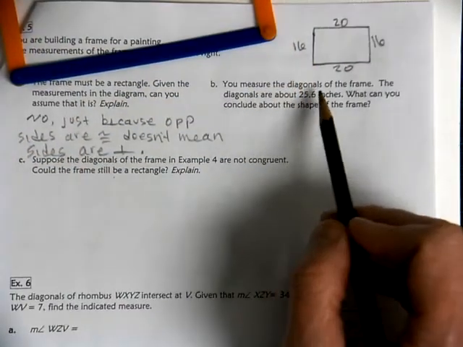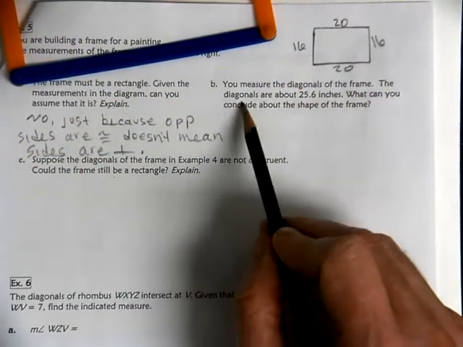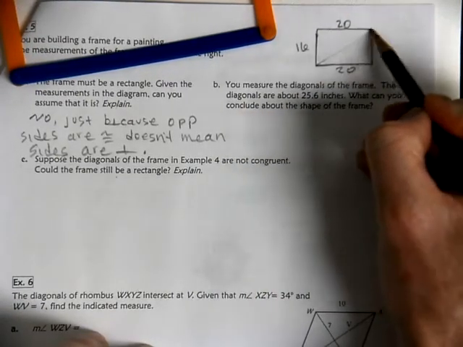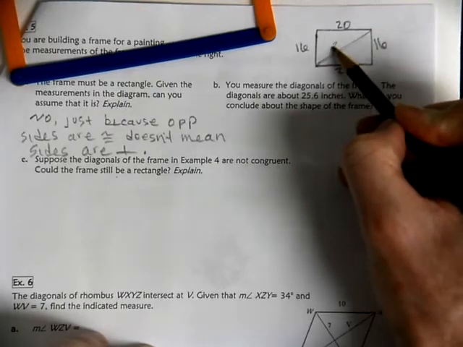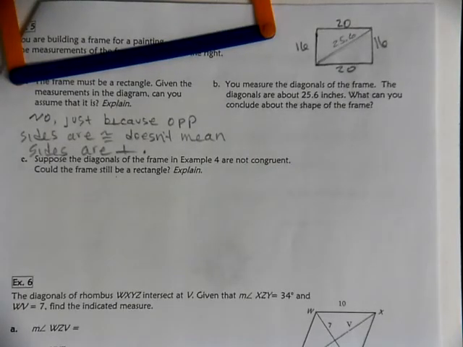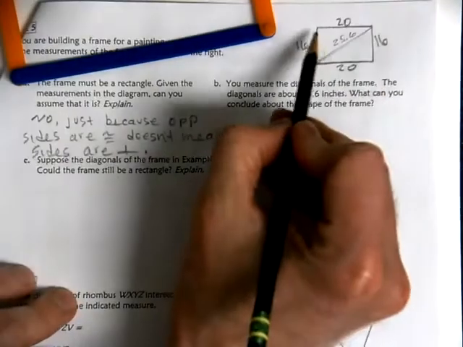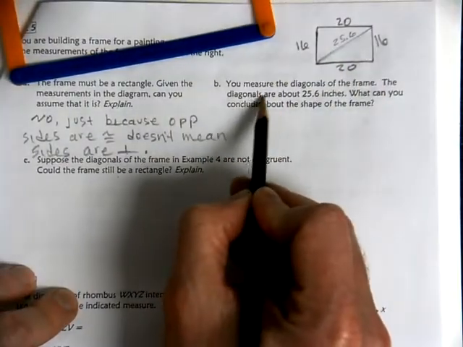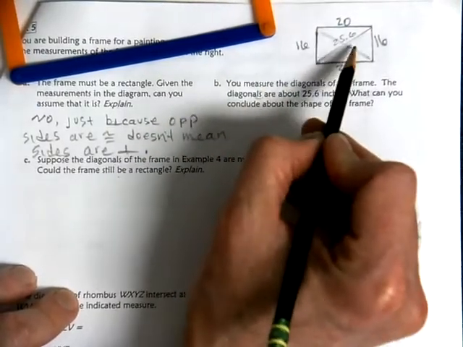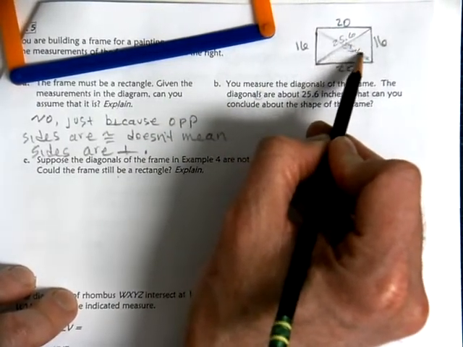Now, if we measure the diagonals of the frame, the diagonals are 25.6. And that's one direction, and it says plural here, diagonals. So the other diagonal is this guy. That would be 25.6.